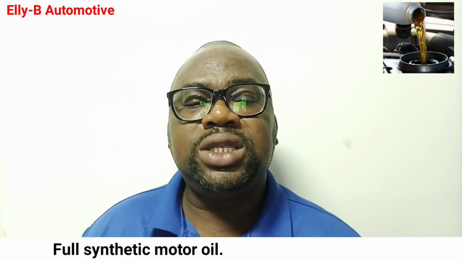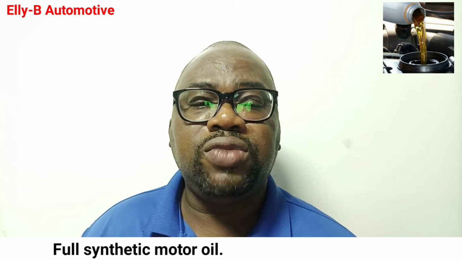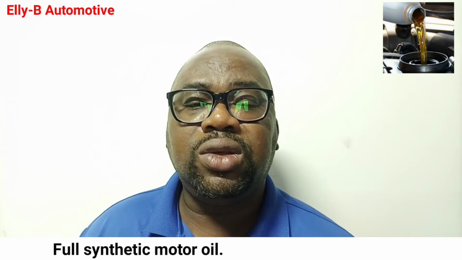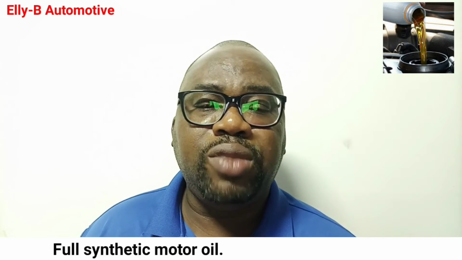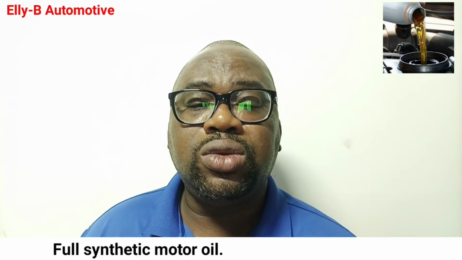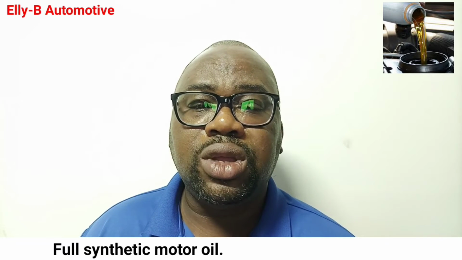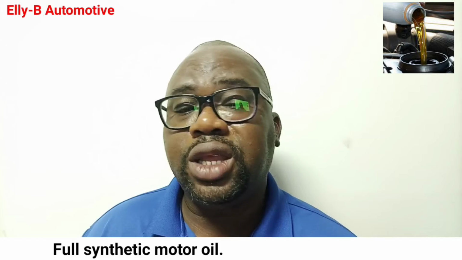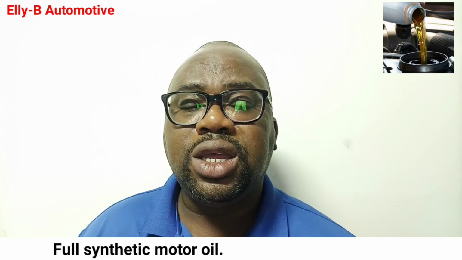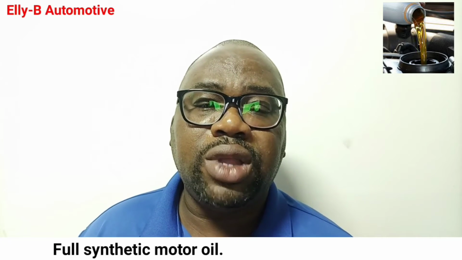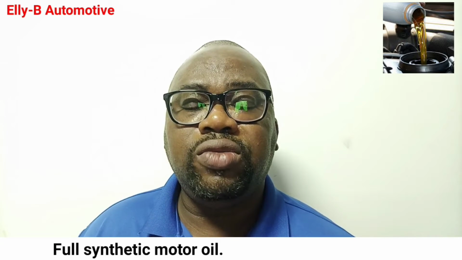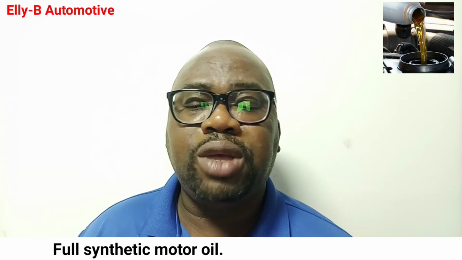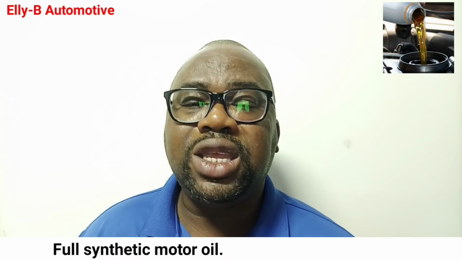The full synthetic oil comes with a very high peak performance and also high viscosity, and it helps to improve your engine performance and also helps to reduce fuel consumption, which is a result of drag on the engine. It is very costly, costlier than every other oil. It is the best oil and very expensive, which can take care of your vehicle's engine, prolong its lifespan, and keep it very clean.